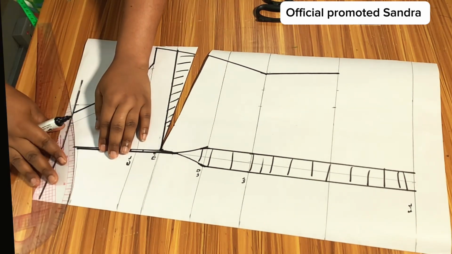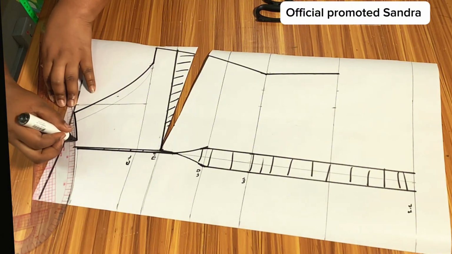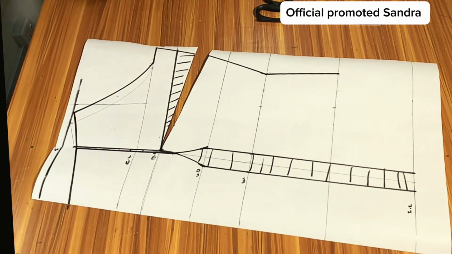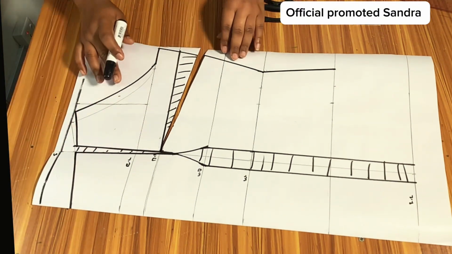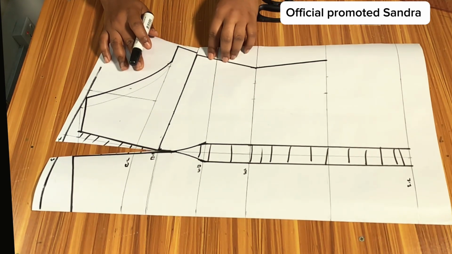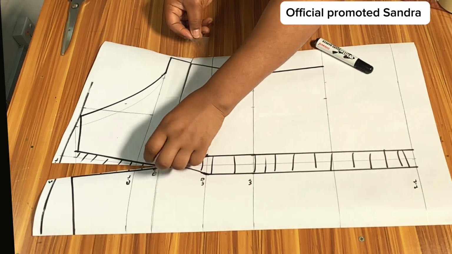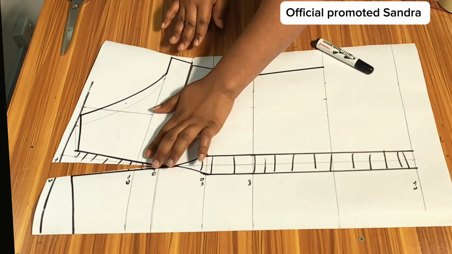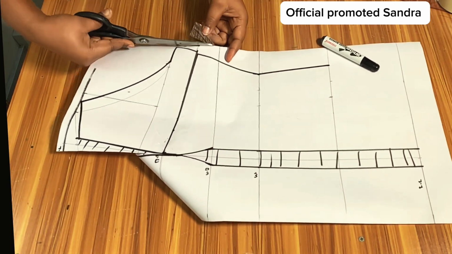So I'll go ahead and use my French curve to reconnect the neckline like this. By so doing, the line will be equal by the time you're done sewing the dress. Then I'll go ahead and close the side dart like this. So I'm going to use my seal tape to seal it down. If you don't have a seal tape, use your pin to pin it down, okay?